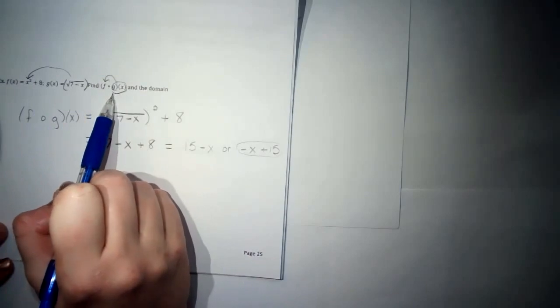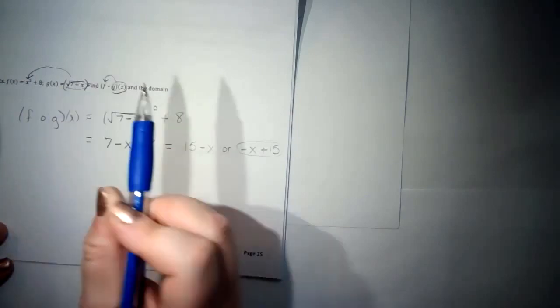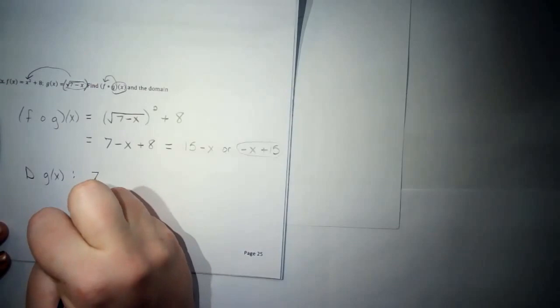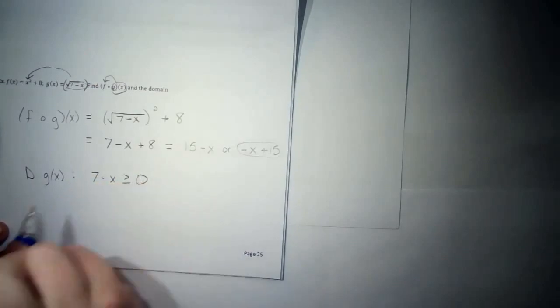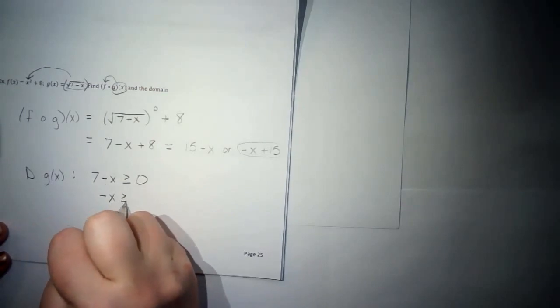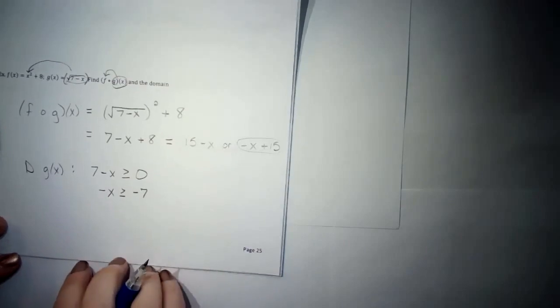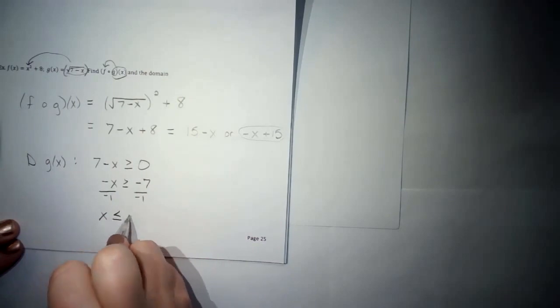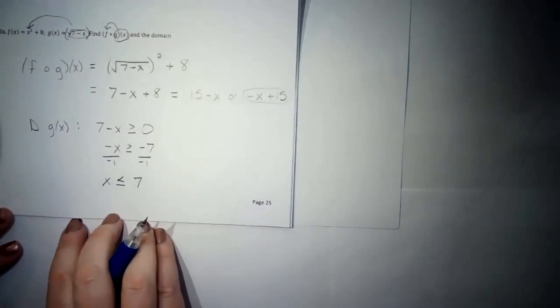All right, let's find our domain now. Again, I don't have to find the domain of both of these guys like I did with a combination. I only need the domain of the one in the back. So I need to find the domain of g of x. Okay. So domain, hold on. You're ruining the suspense of the domain. So it's going to be 7 minus x greater than or equal to 0, right? We subtract our 7. Uh-oh, we're still not solved. What are we doing now? Divide by negative 1. What happens? We flip our inequality, right?